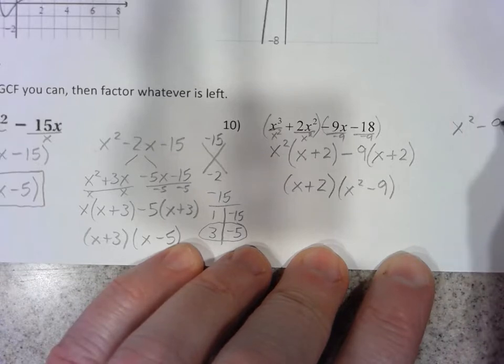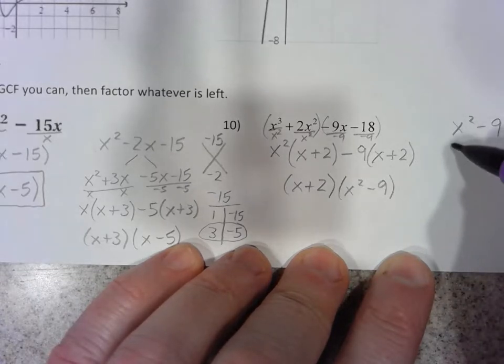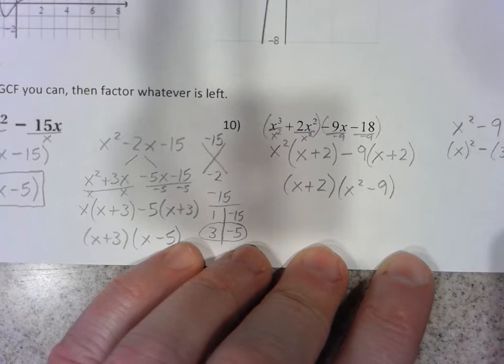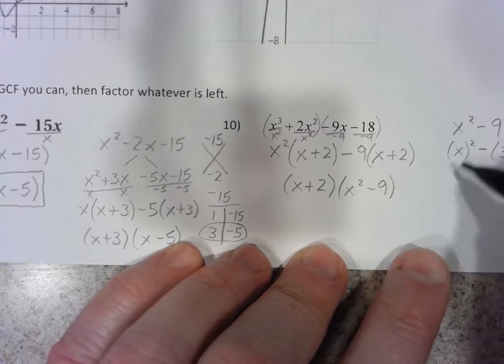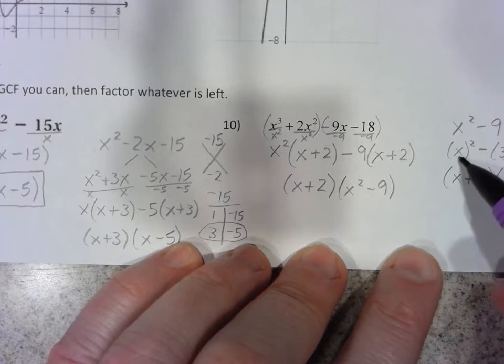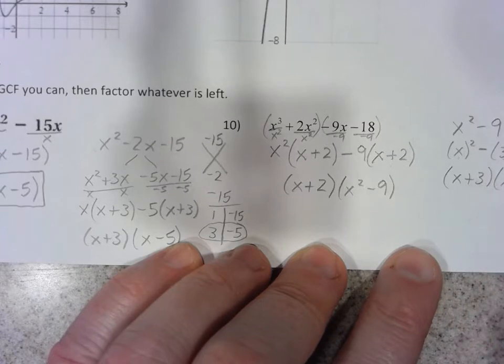X squared minus 9, I notice that that is x that's being squared, and it is 3 that's being squared. It's the difference of squares, the difference of perfect squares. And so this is the part that factors into x plus 3 and x minus 3. So I take each of those parts inside the parentheses, one time with addition, one time with subtraction.